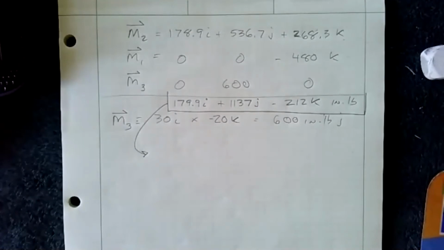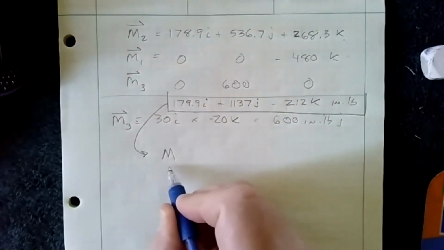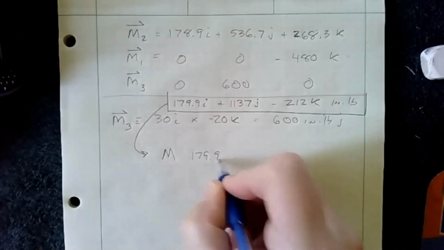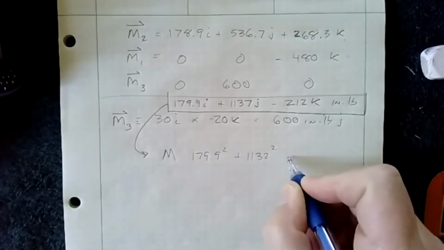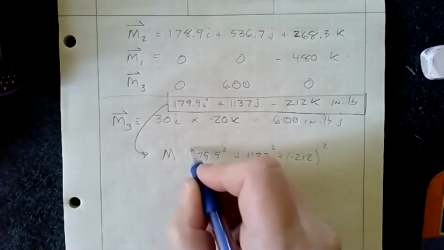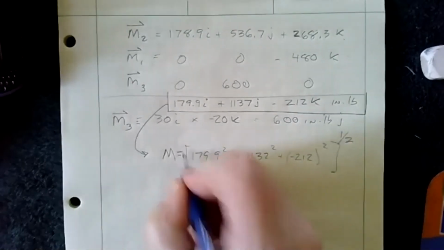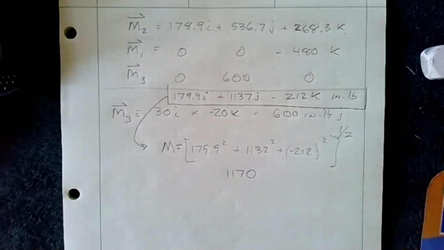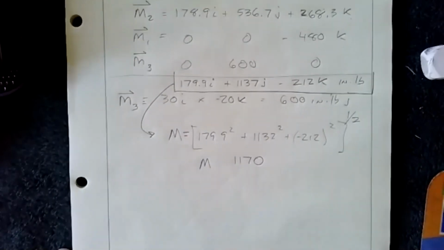So if we bring that down, we know that the magnitude, right? It wants the magnitude, then that's just going to be what? The 179.9 squared plus 1137 squared plus the negative 212 squared, all square root, and that's that. And so I get a value of 1170 as my magnitude. So there's my magnitude.